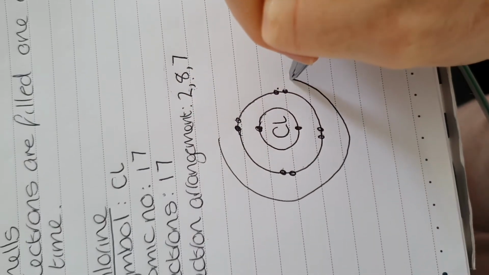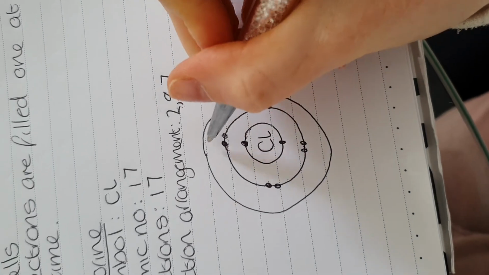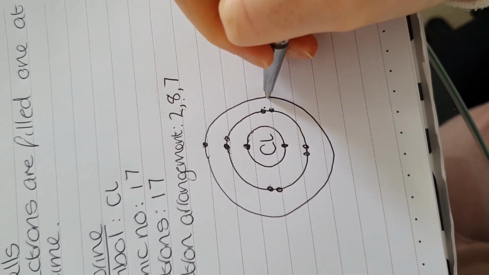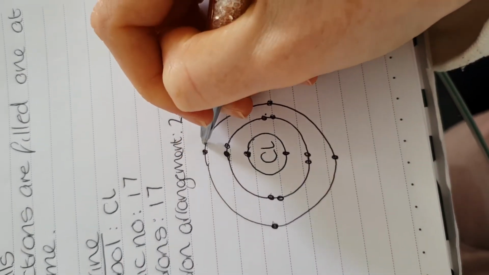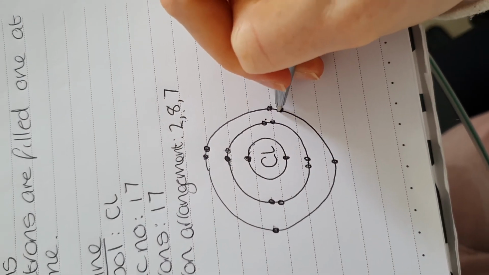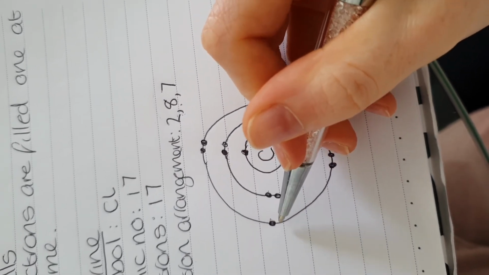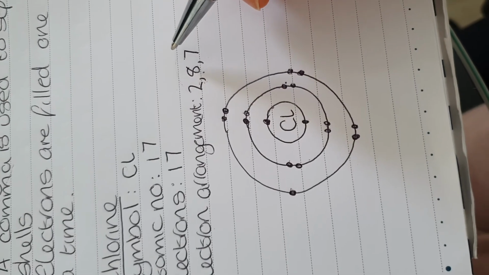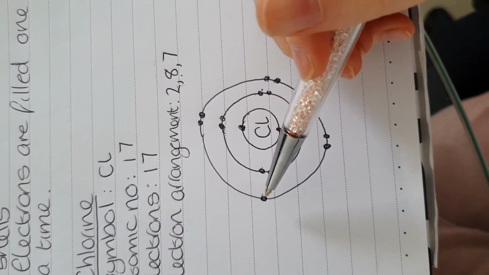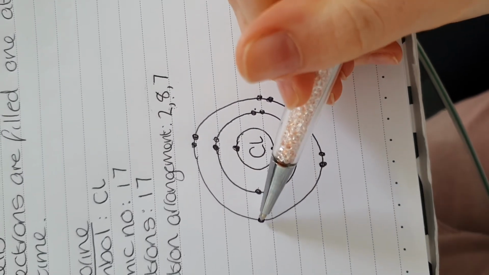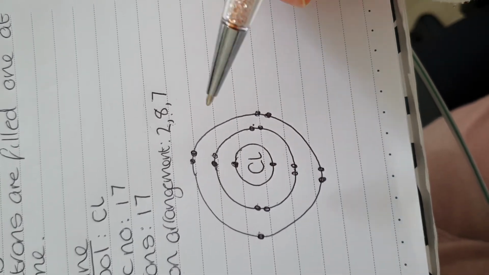So next shell, sorry about my circles. So again, start up here, 1, 2, 3, 4, 5, 6, 7. So I should end up with the one over here unpaired. Now it will vary depending on which element you're doing, which one will be unpaired. Sometimes you'll get more than one unpaired. Other times you won't even use this area, it just depends.